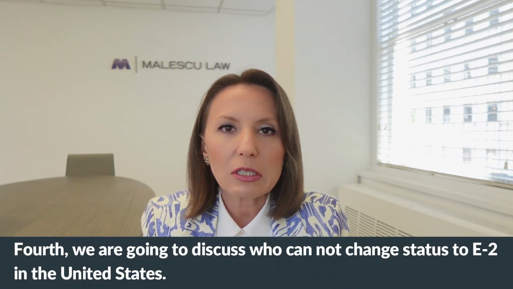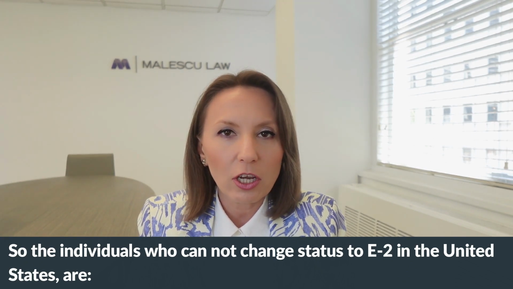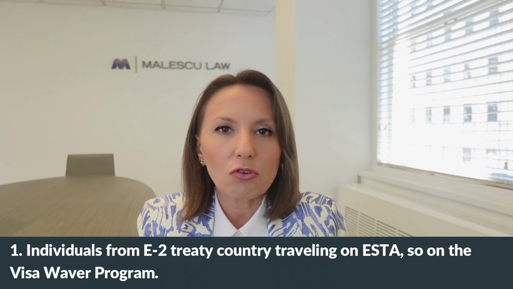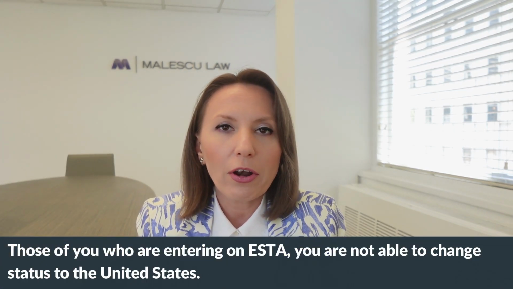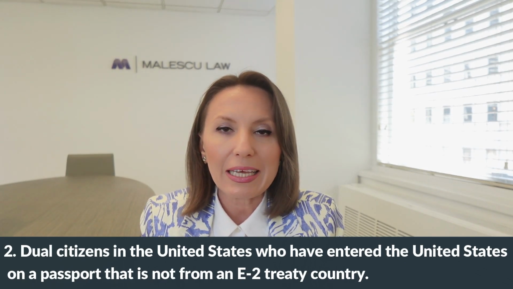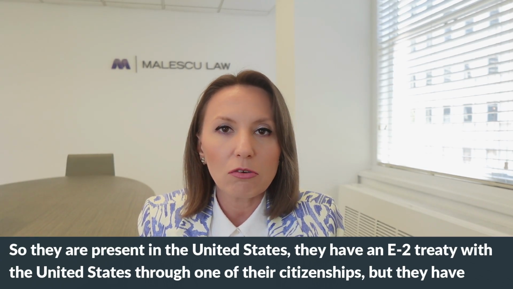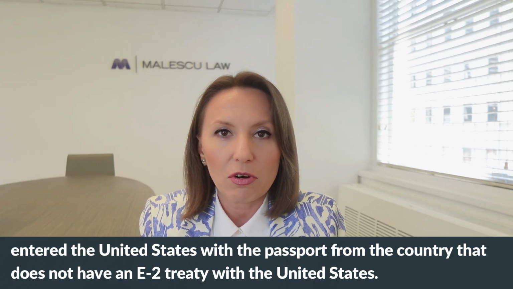And fourth, we are going to discuss who cannot change status to E2 in the United States. So the individuals who cannot change status to E2 in the United States are: 1. Individuals from an E2 treaty country traveling on ESTA, so on the visa waiver program. Those of you who are entering on ESTA, you are not able to change status in the United States. 2. Dual citizens in the United States who have entered the United States on a passport that is not from an E2 treaty country. So they are present in the United States, they have an E2 treaty with the United States through one of their citizenships, but they have entered the United States with the passport from the country that does not have an E2 treaty with the United States.